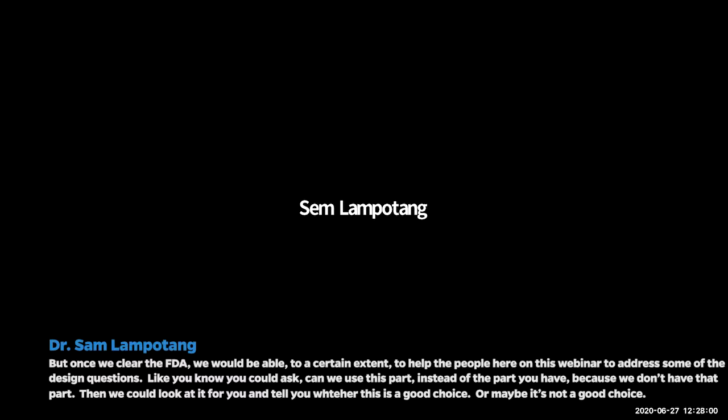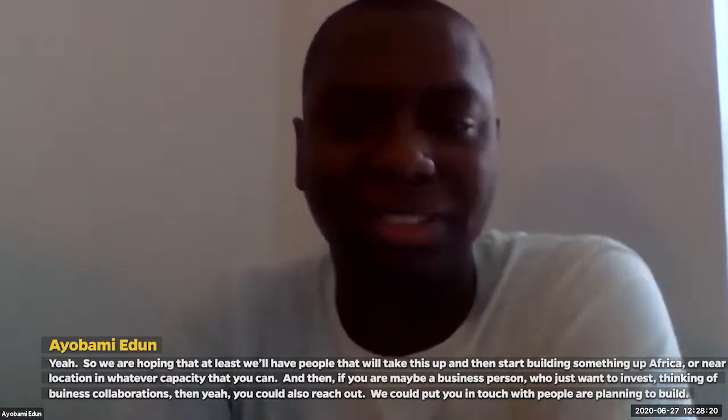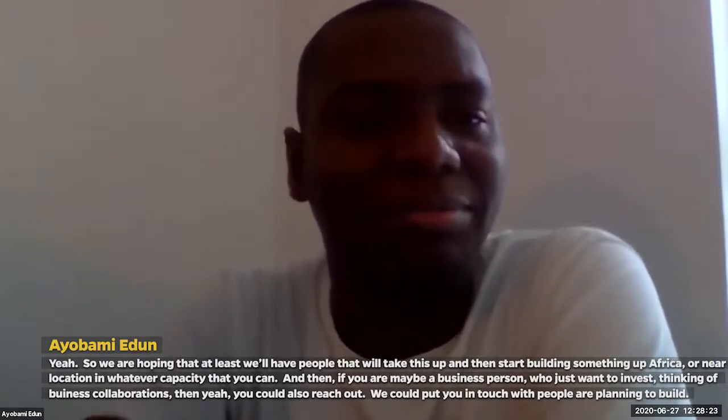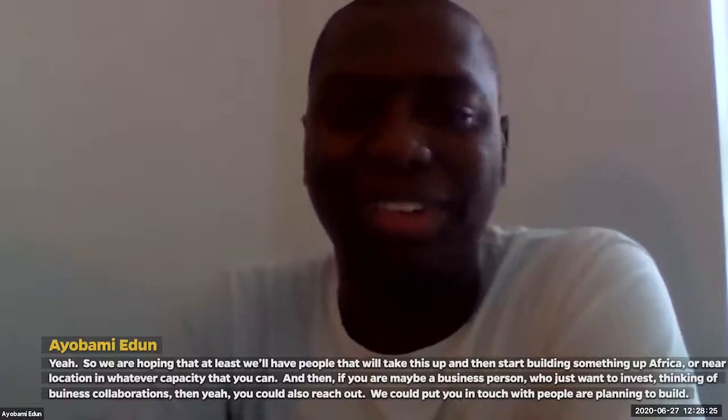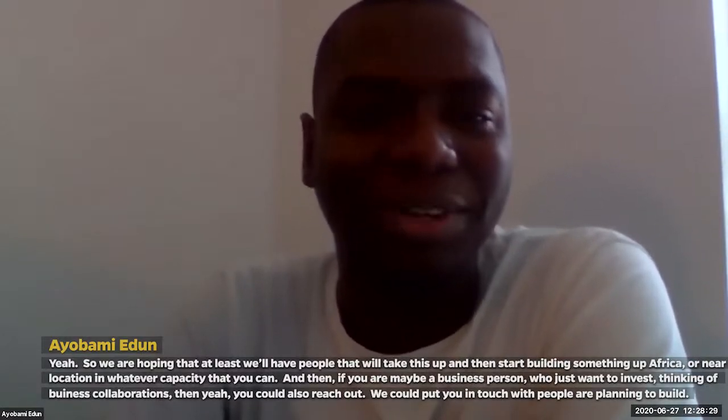Like, you could ask, can we use this part instead of the part you have because we don't have that part? Then we could look at it for you and tell you whether this is a good choice or maybe it's not a good choice. So we are hoping that at least we'll have people who take this up and then start building something, help Africa, help your location in whatever capacity that you can.